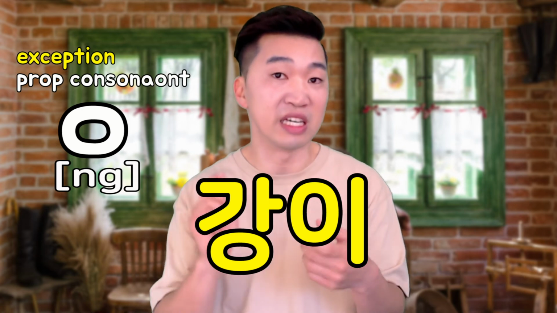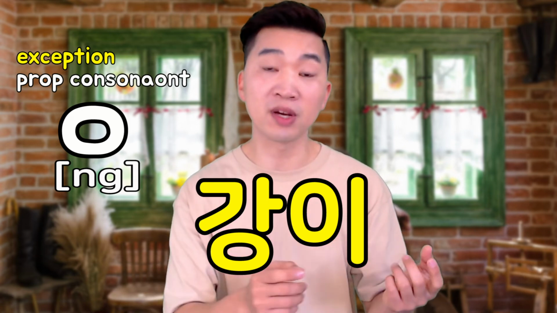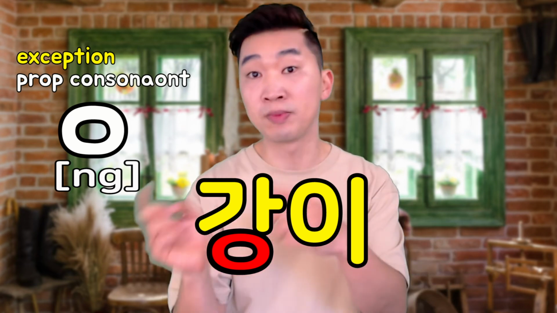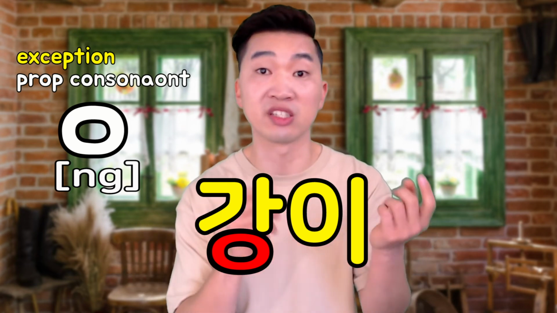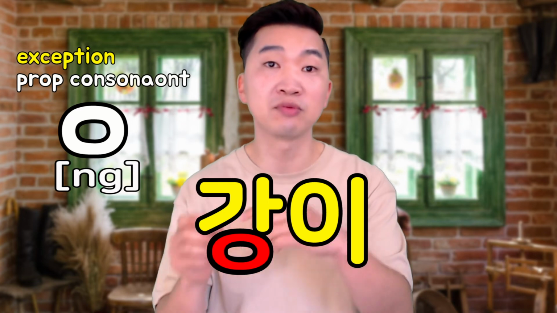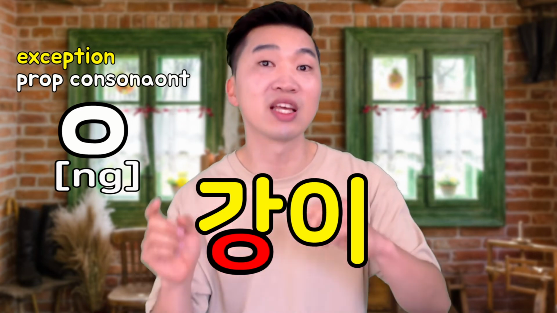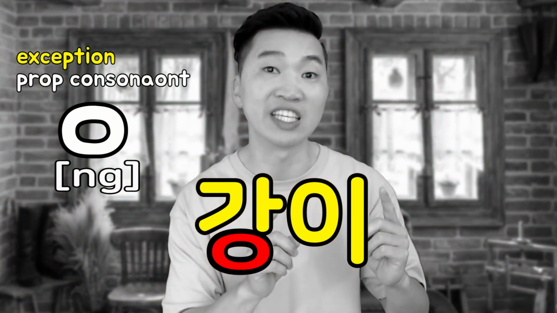Look at this example. In this case, we don't move the prop consonant 응 sound to the next syllable, because if I move it, the 응 sound will be gone and the meaning will be changed as well. So we always have to read the prop consonant 응 sound exactly. So you can read it 강의, 강의.